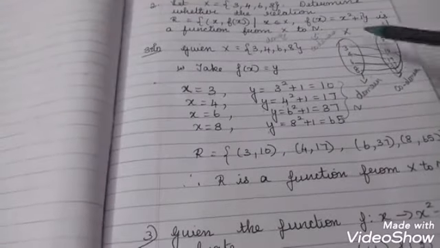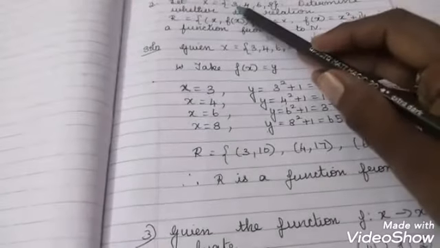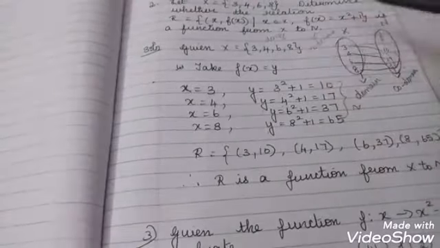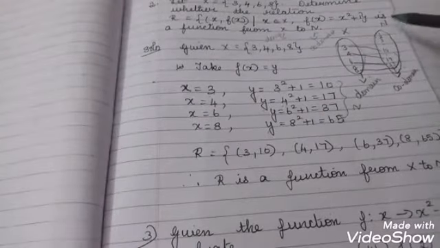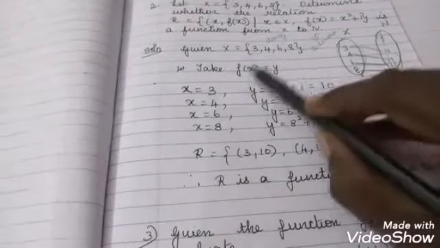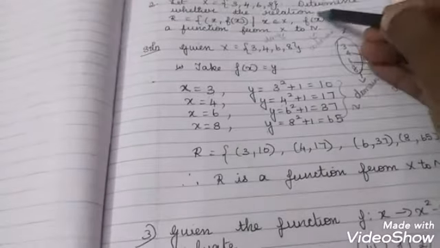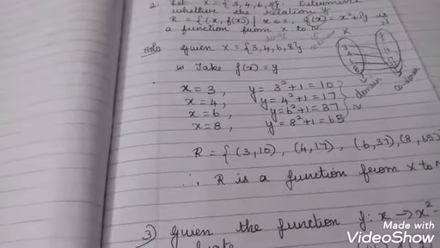So that is what I have written here. What are the elements of your x? They are nothing but 3, 4, 6 and 8. So you will have it as 3, 4, 6 and 8. Now here, what is your codomain? The set of all natural numbers 1, 2, 3, etc. It goes on. Now here I'll just write my f of x to be equal to y. That's all. I'll just take it as f of x is equal to y here.